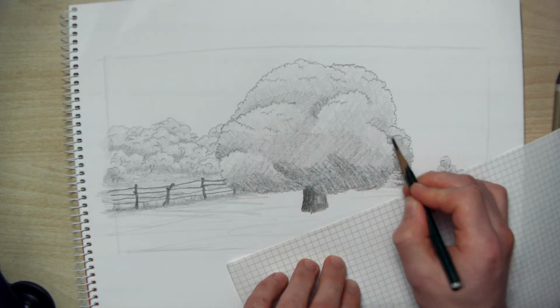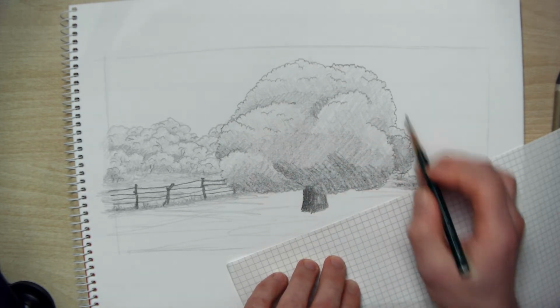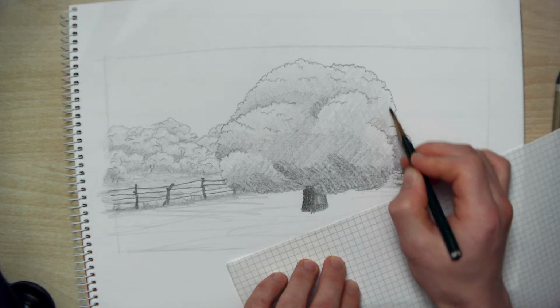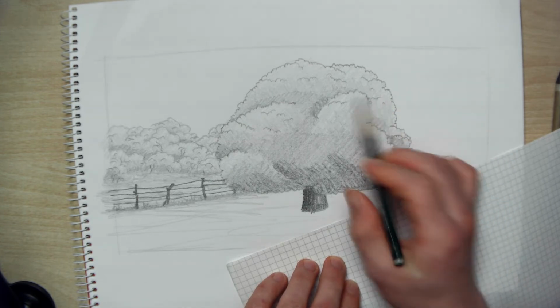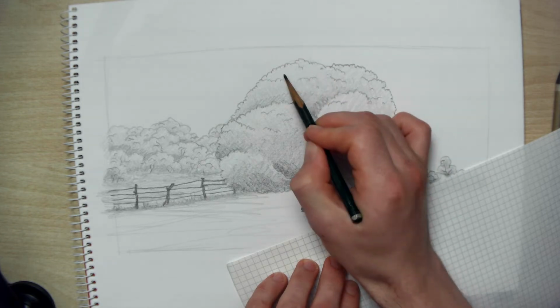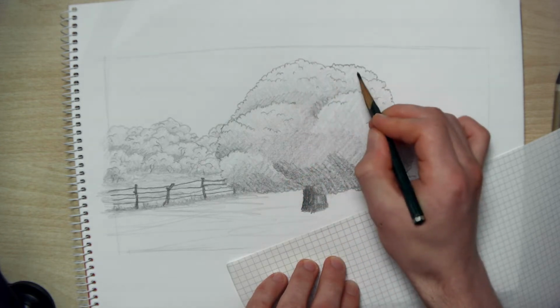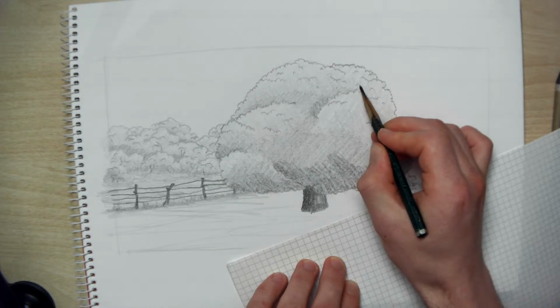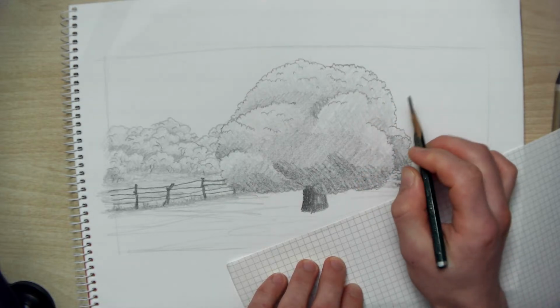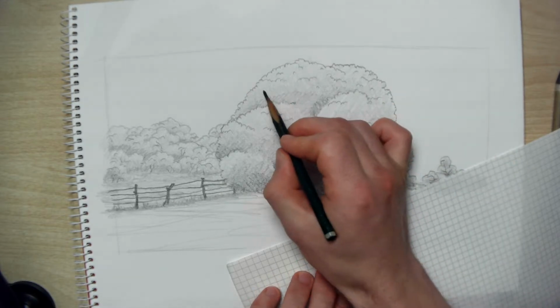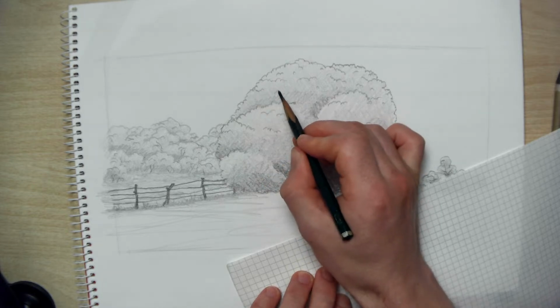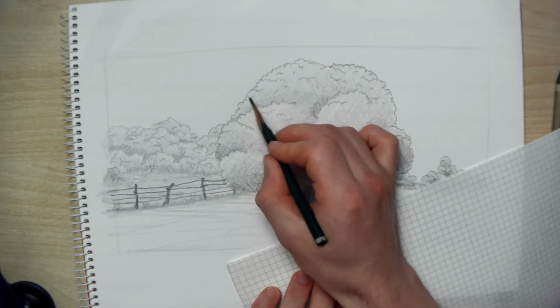Okay, right there. And I just do this in the brighter areas. There's no point in going into the darker areas with this pencil right here. I'll have to use a darker pencil for the darker areas. Okay, over there and right there.